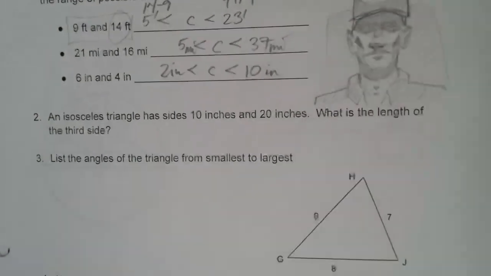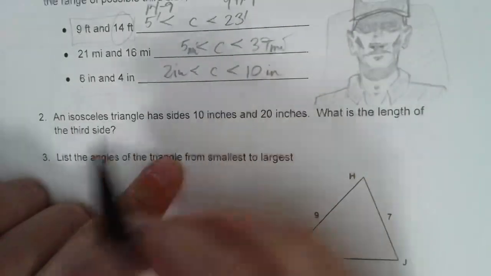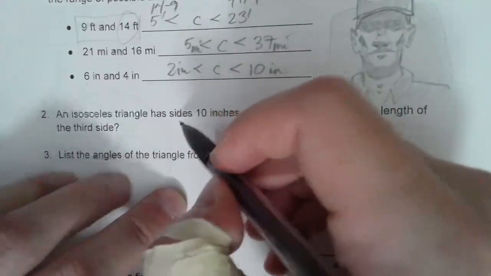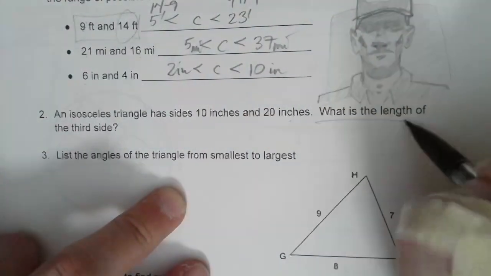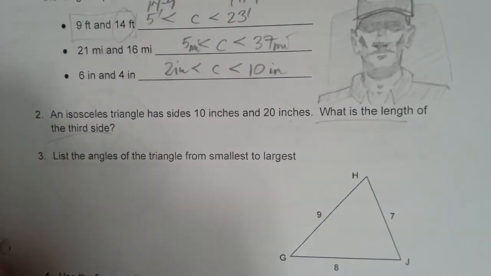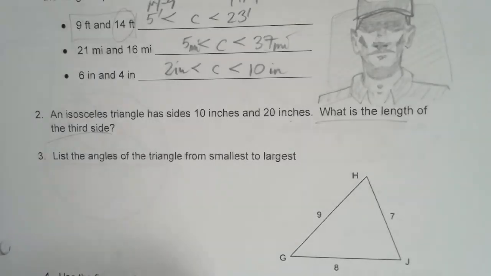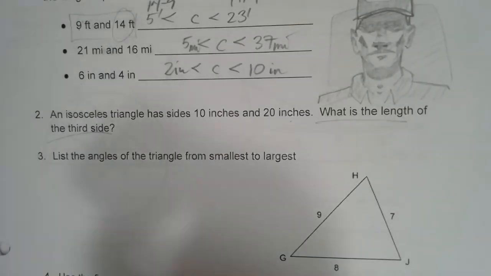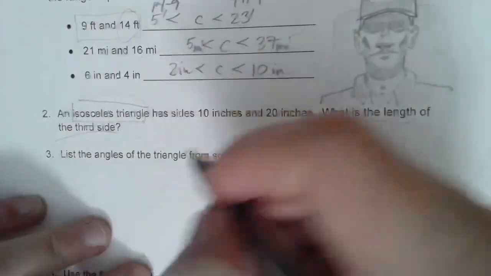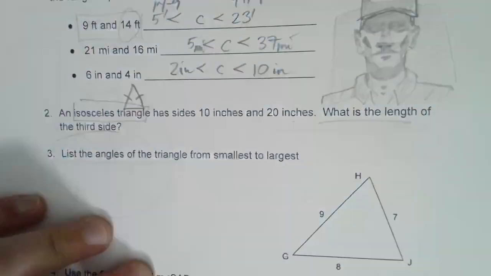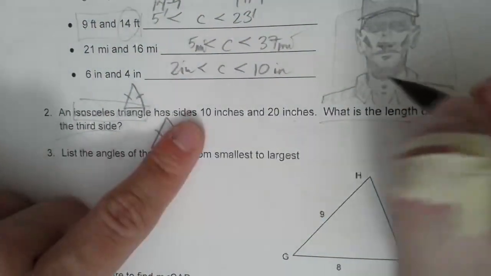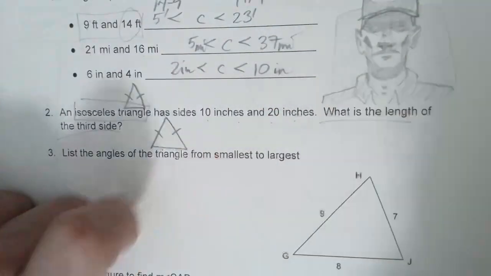An isosceles triangle has sides 10 inches and 20 inches. What is the length of the third side? A lot of students told me this is impossible, that there are 2 possible answers, Mr. Shirley, actually it could be anything. I don't think you understand this problem. This triangle, we know a lot about it. It's isosceles, which means 2 of its sides are equal. So this triangle looks like this, with 2 of its sides equal. Let me draw that more down here, actually. And we know that it has sides 10 inches and 20 inches.